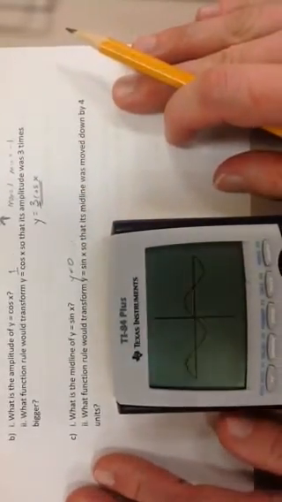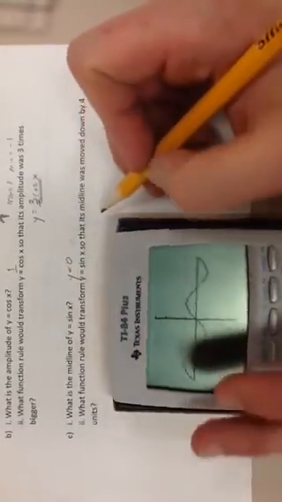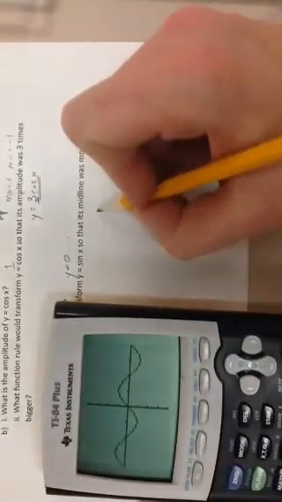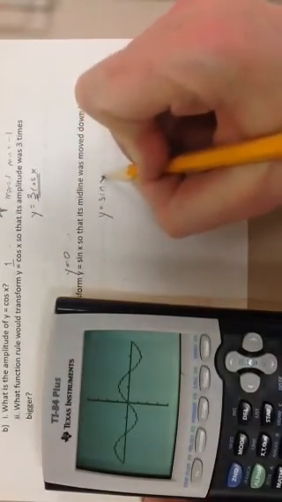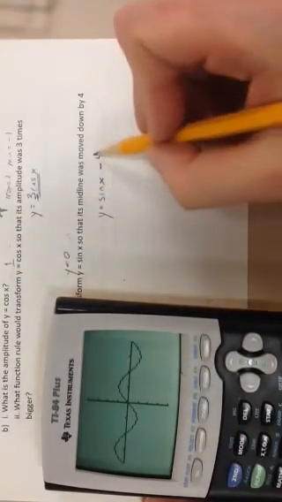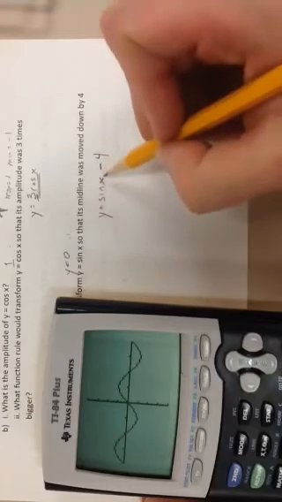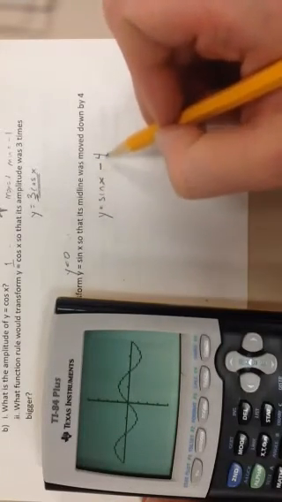Now, what function rule would transform sine x so that its midline was moved down by 4 units? So remember, the kind of transformation to a rule that moves things up and down is to add or subtract on the outside. So we have y equals sine x, but we want to move it down by 4. Now, we wouldn't put that in parentheses or it would move it left or right. But putting it outside of the sine function, down 4.